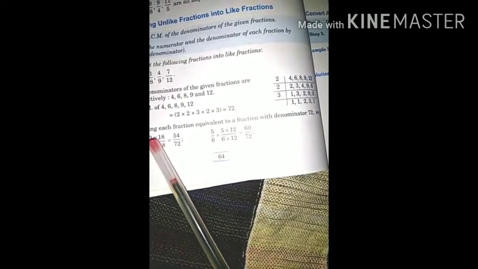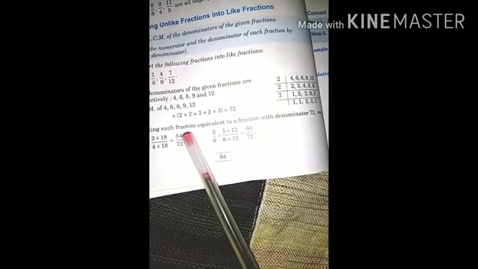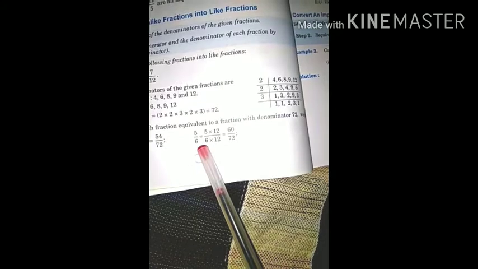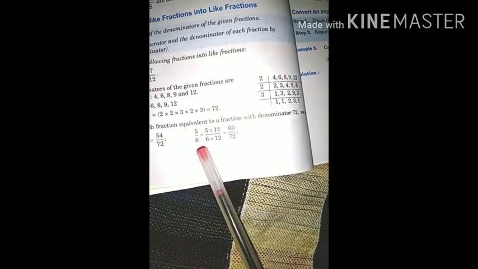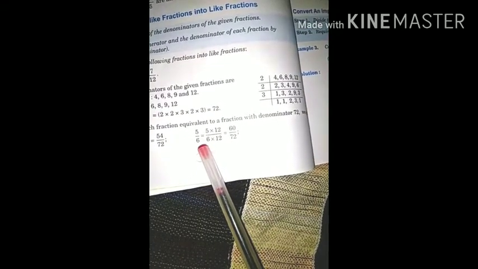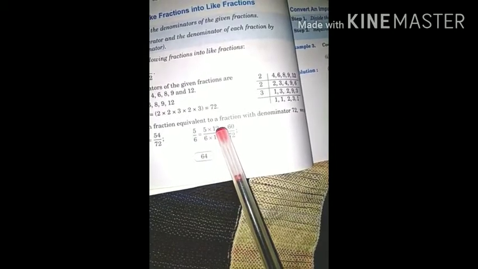Now 3 by 4. Divide 72 by 4, we get 18. Now multiply numerator 3 and denominator 4 by 18, and this gives 54 by 72. Now 5 by 6. Divide 72 by 6, and we get 12. Now multiply 5 and 6 by 12, and we get 60 by 72.